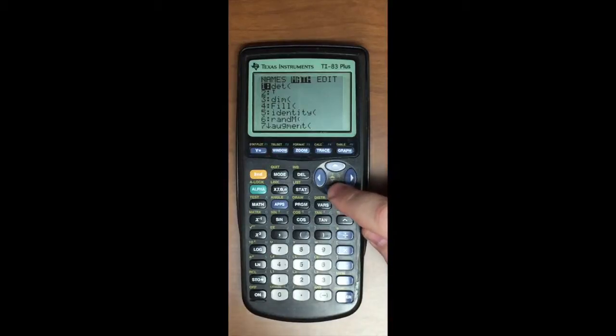Number one is the determinant. Some other things here we won't get into much. There's a lot of different things that we could do here. If you wanted to talk about row reducing, that would be option B right here. There are just a lot of commands there that will help us, but we'll only talk about one or two of these.